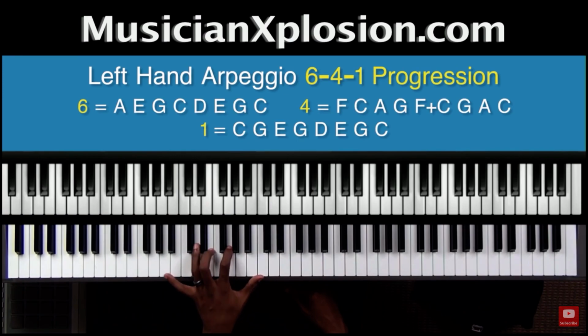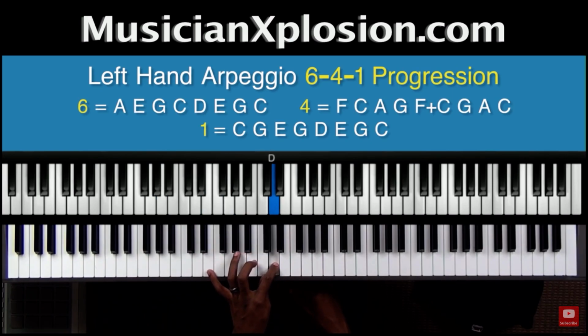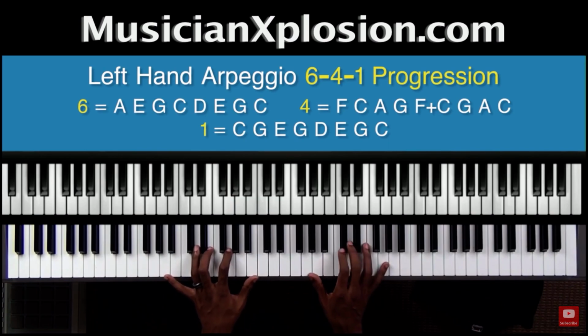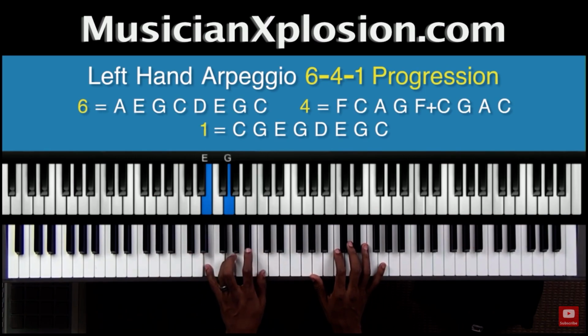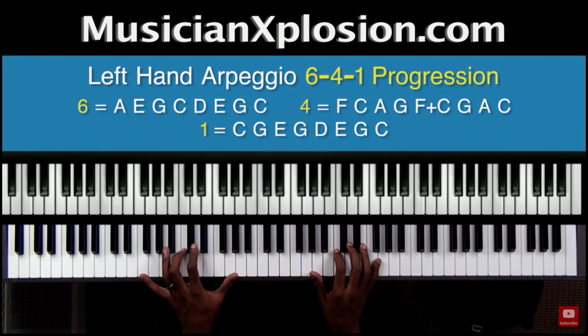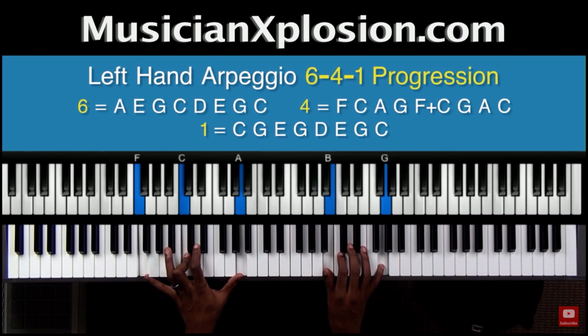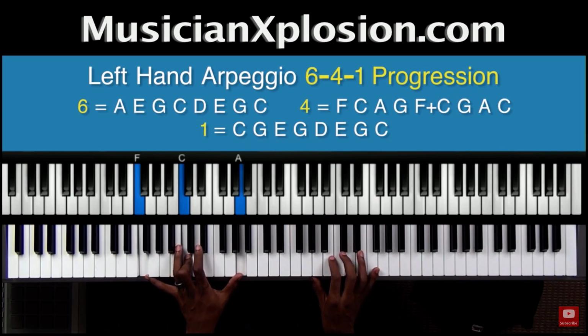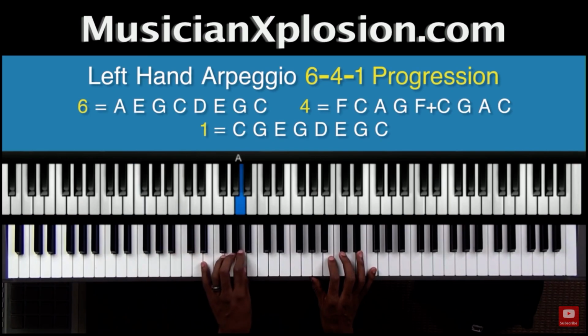For the first one, I'm doing A, E, G, C, D, then back to E, then G, then C. So that's for that 6 chord. And for the 4, I'm outlining that as well, starting there: F, C, A. And then from here, I go G, F and C, G, A, C.